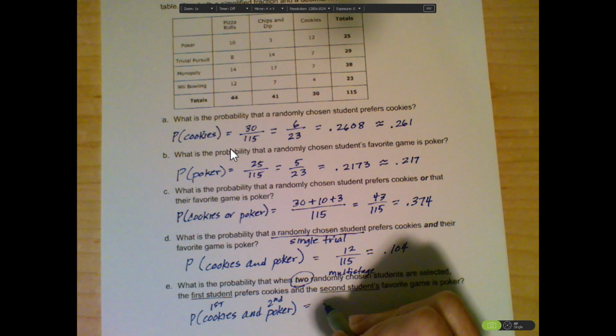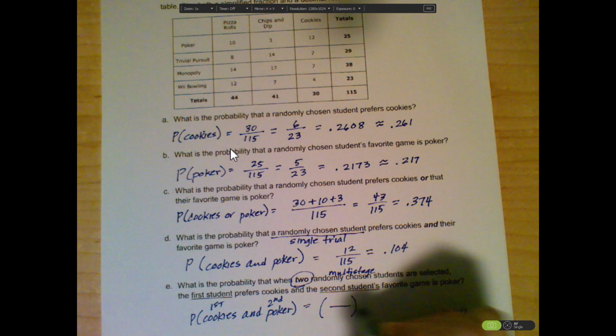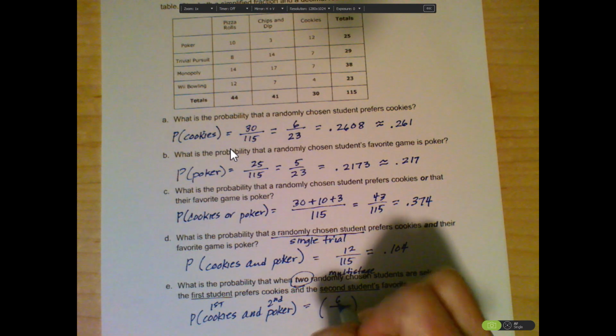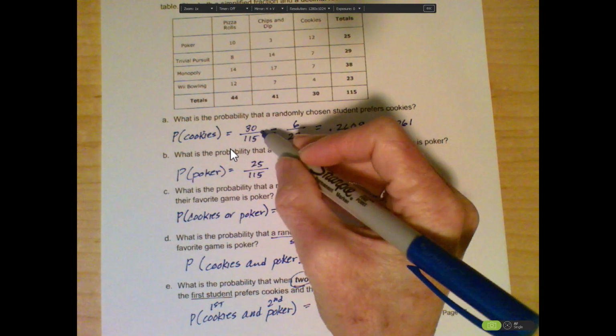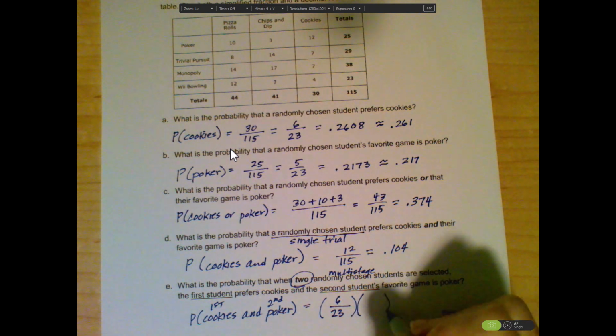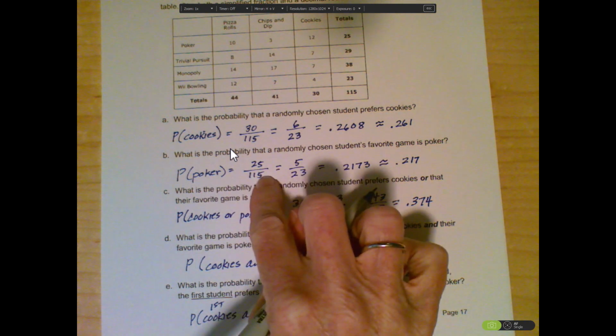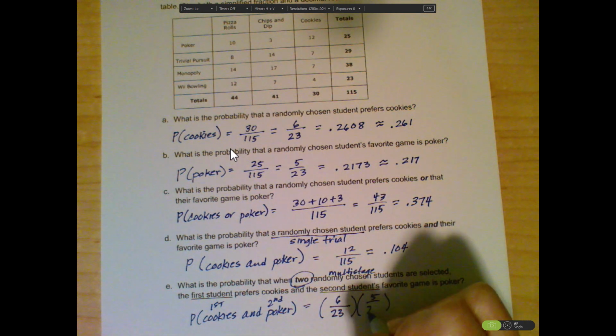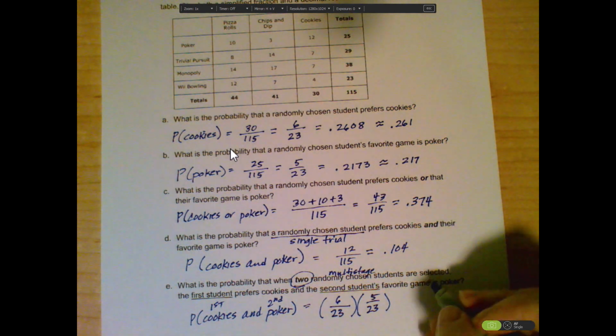So we want the probability of cookies, and that one is, well, we had it simplified up here, probability of cookies. We can use that 6 over 23, or you could write 30 over 115. We already have that. And poker, again, we had 25, or you could use that number or you can use this one because you'll get the same answer.